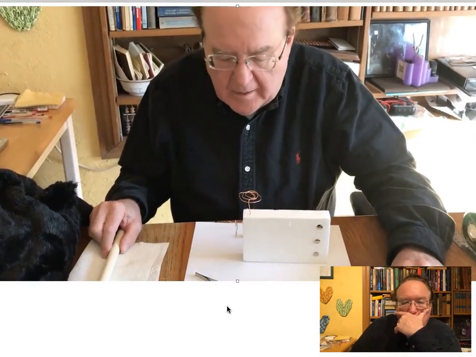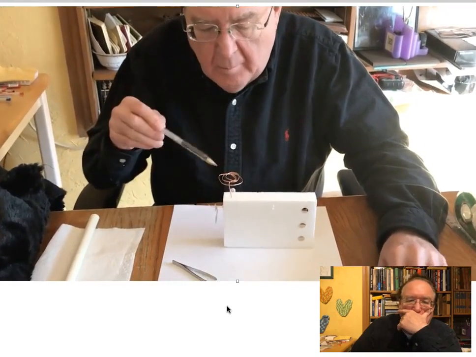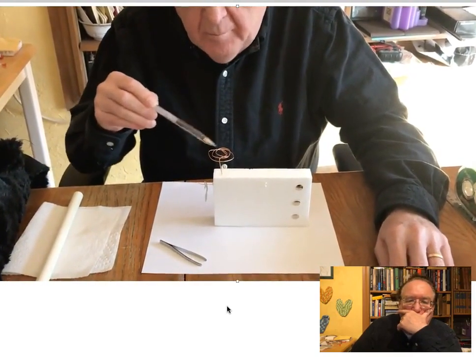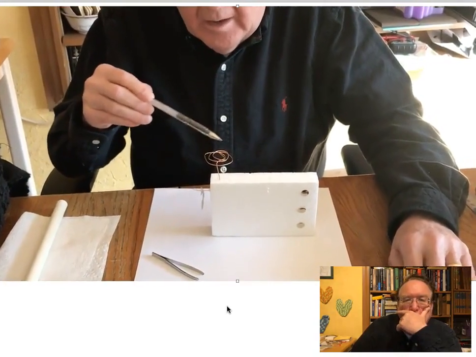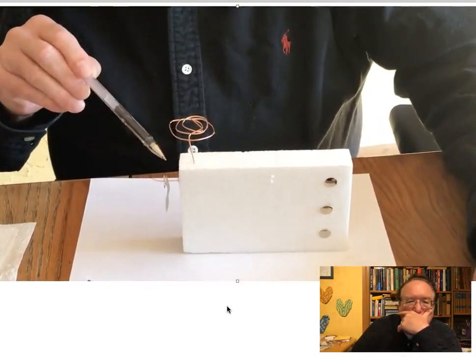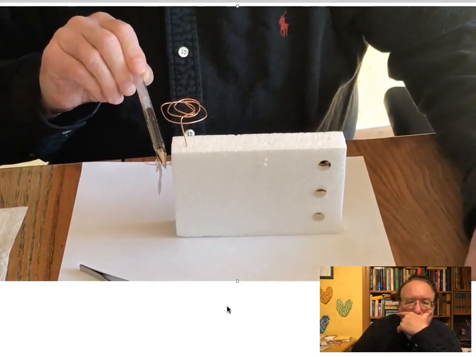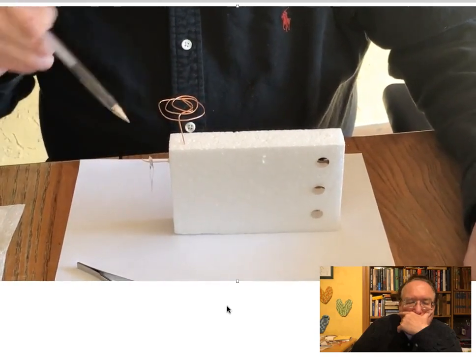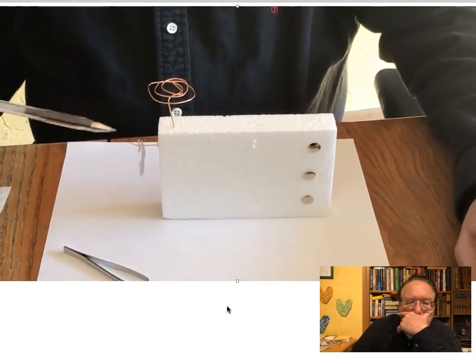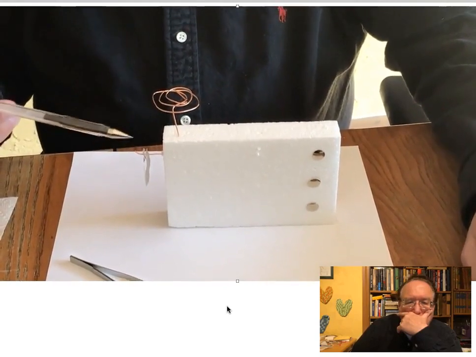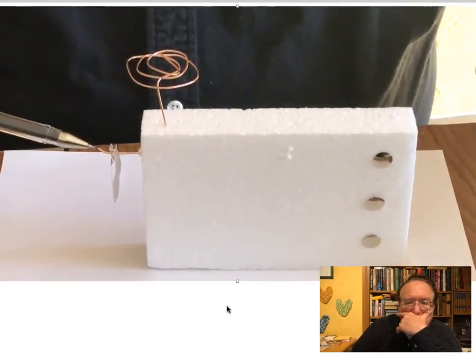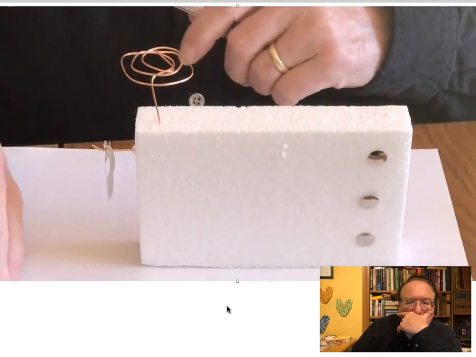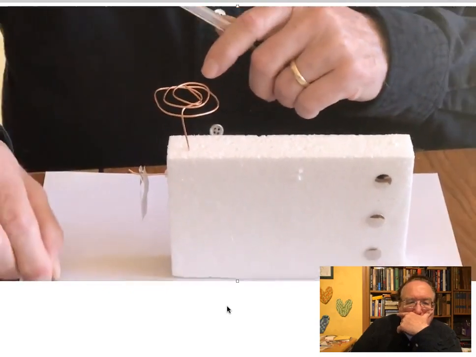The idea here is that this is copper, so it's a conductor, and it's wound around. There's a lot of winding at the top, and then at the bottom, there are a couple of aluminum strips. I just punched a little hole in the aluminum strip and then hung them on the end of the copper wire. And maybe you can use tweezers if you want to.